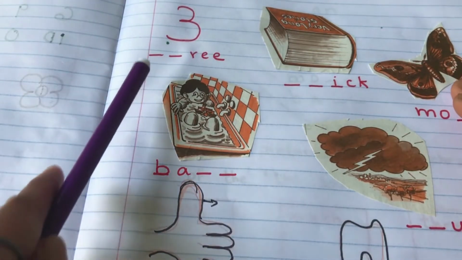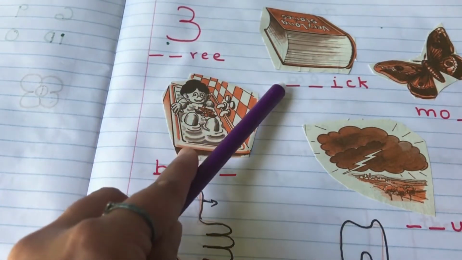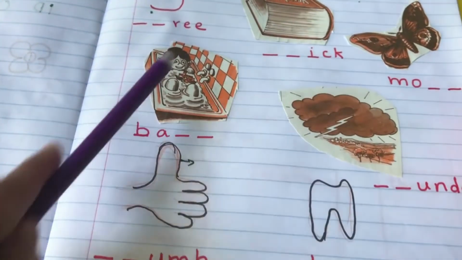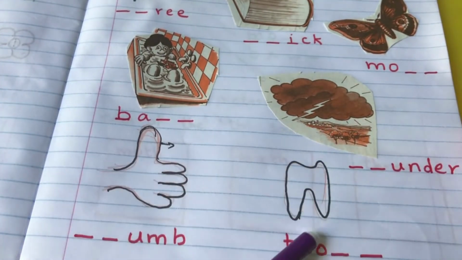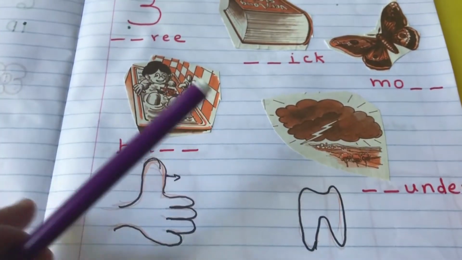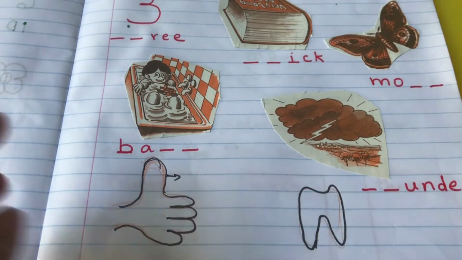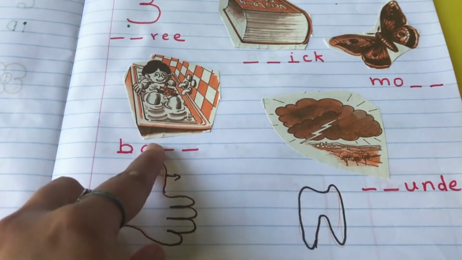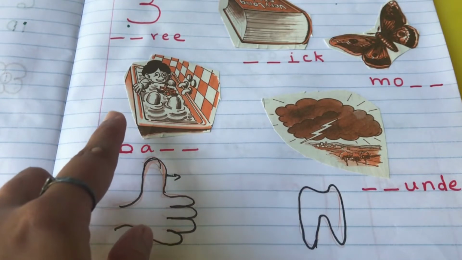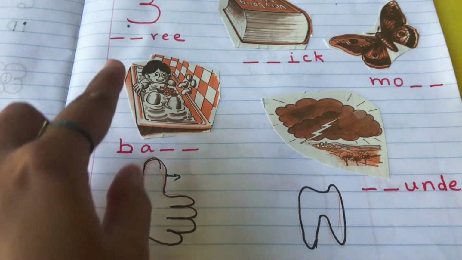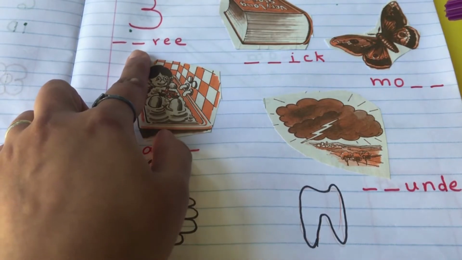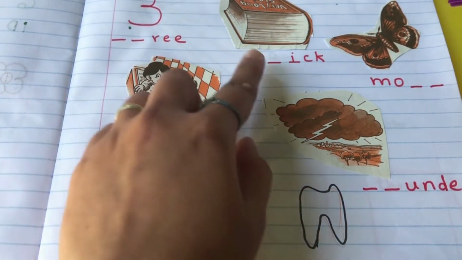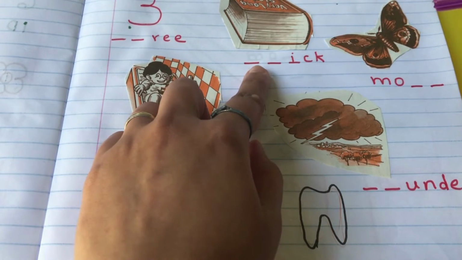Some of the words here are tree, thick, moth, bath, thunder, thumb and tooth. Then ask again that I will say the word and you have to tell me what is the sound that you hear. So the first word is tree. What's the first sound that you hear? Th, th.